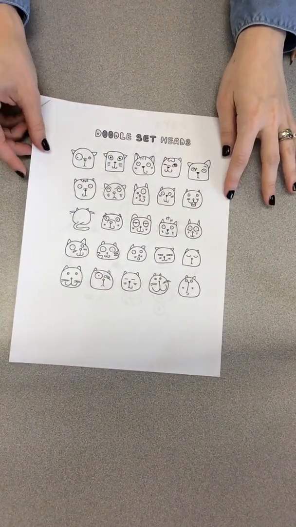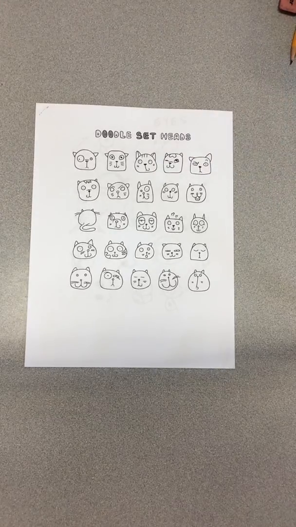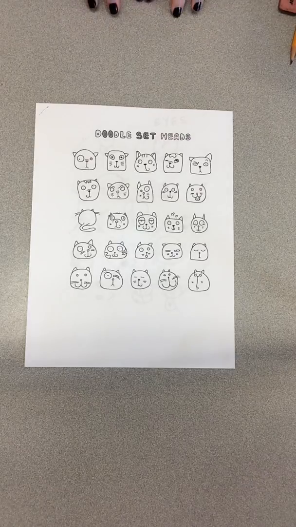Now today, every table is going to get a little handout. And this lovely little handout is going to have some examples for us to reference. There might be some ideas that you want to borrow from multiple pages. Try not to copy exactly what you see. This is for ideas.